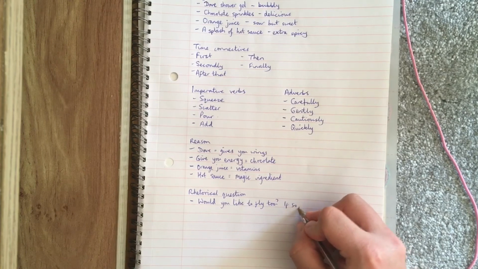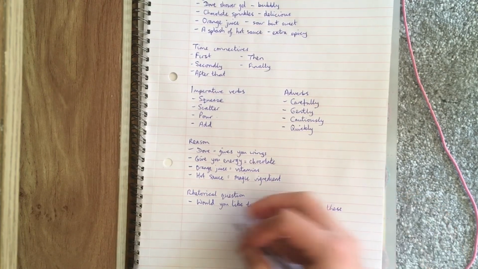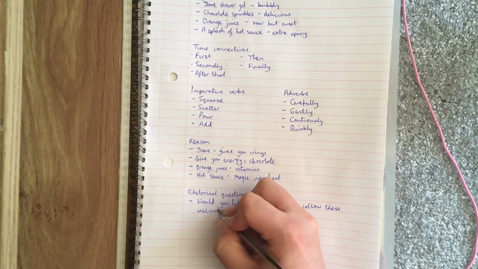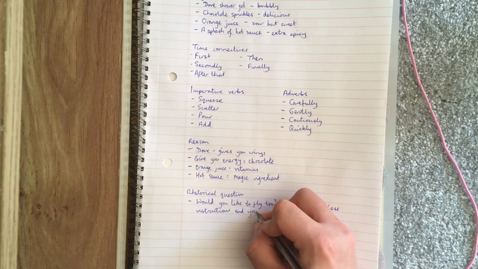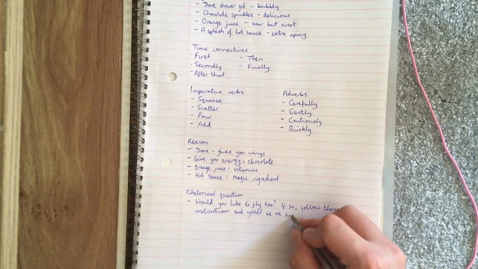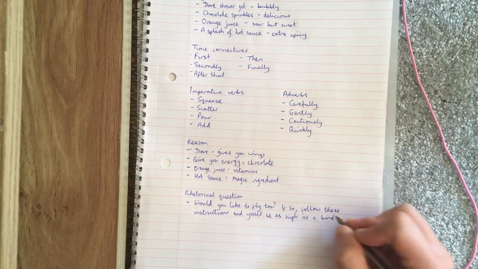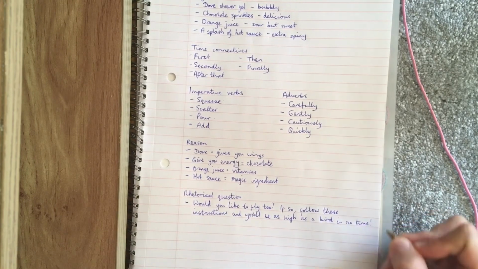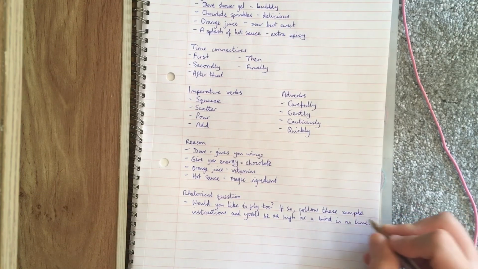If so, follow these instructions and you'll be as high as a bird in no time. In fact, I'm going to add the word simple here. Simple instructions.